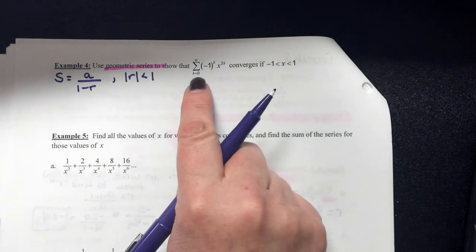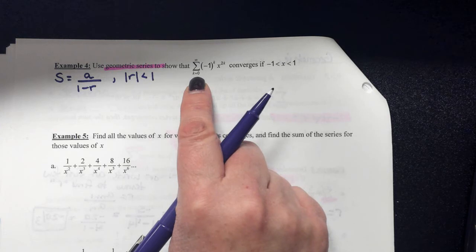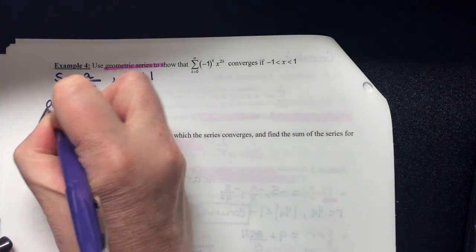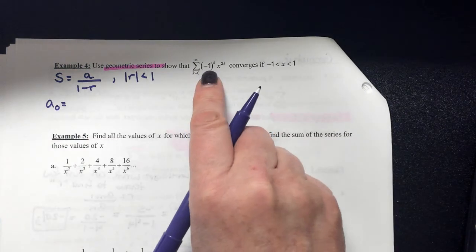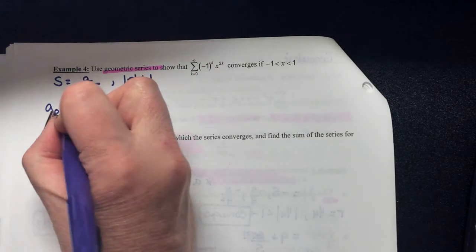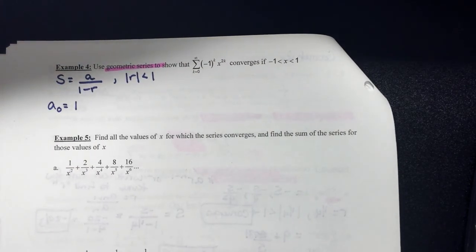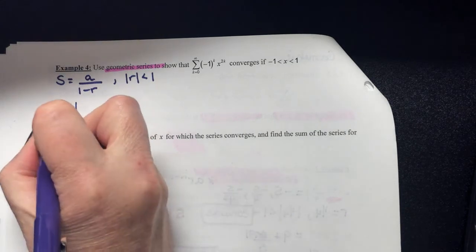So first of all, what I want to do is figure out what this common ratio is going to be. So let me first of all find my 0th term. When I plug in 0 into this particular formula, now remember, x to the 0 power is just going to be 1, and -1 to the 0 is 1. So a sub 1.